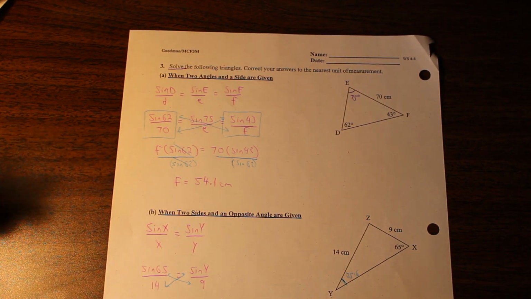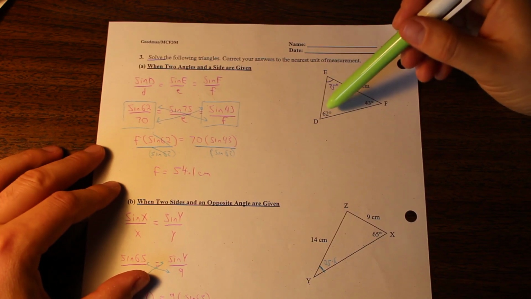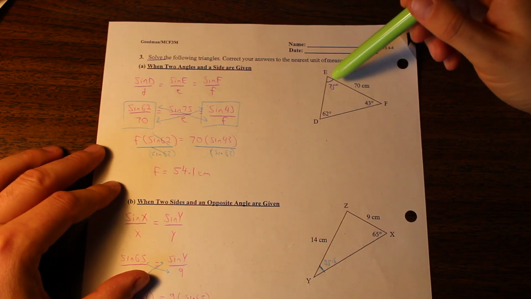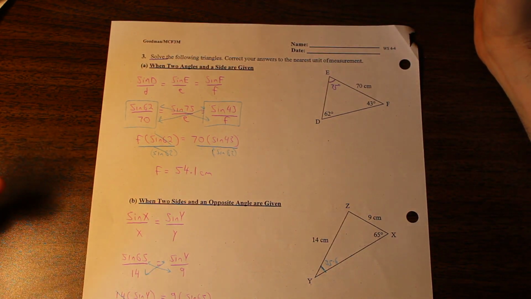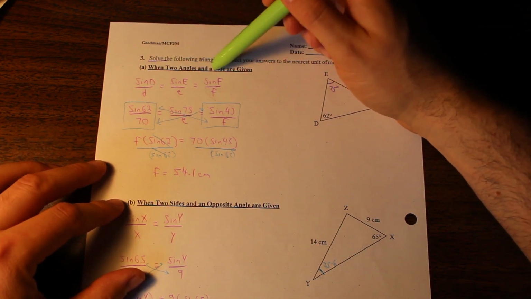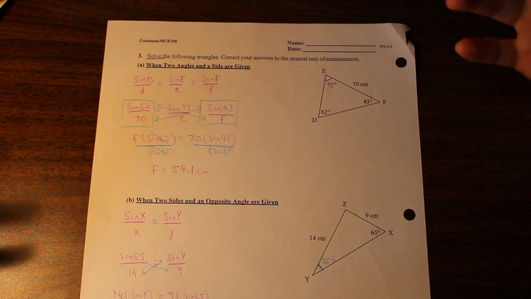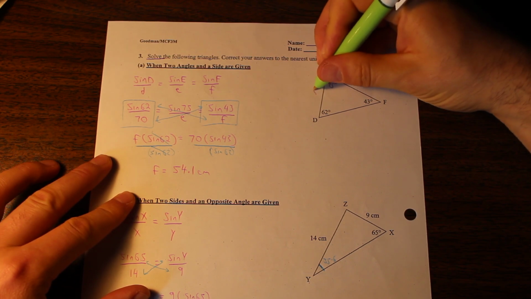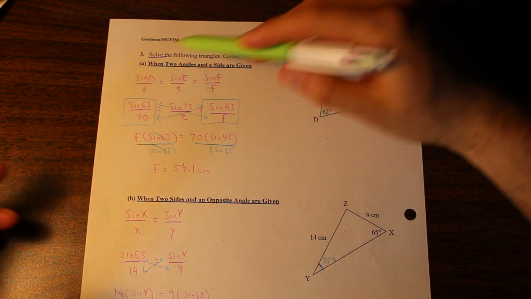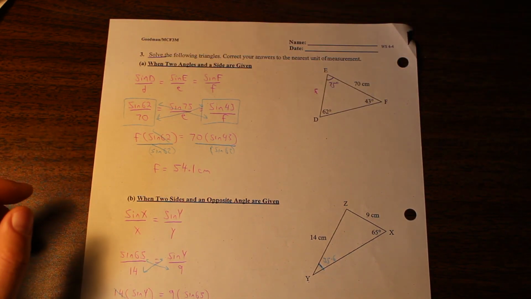Okay, well, it's pretty much the same thing. We can figure out from this question that our angle F is 75 degrees. We take our information, put it into the equation, and we're being asked here to solve the following triangles. All that means is it's saying find all the missing information. Well, you know what? I'm just going to find lowercase f here. That's what solve means when I see that in a question.